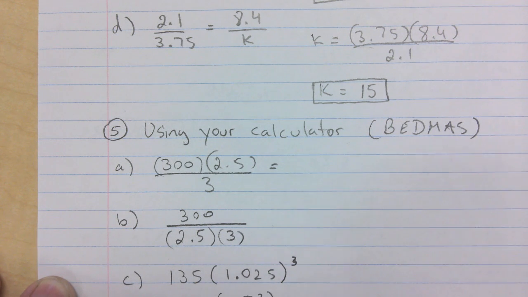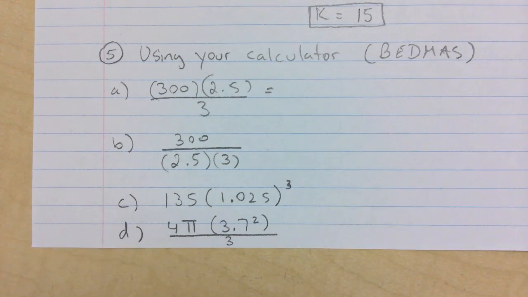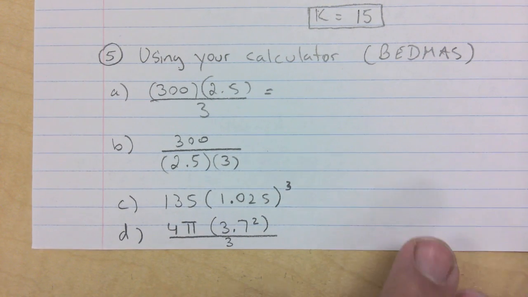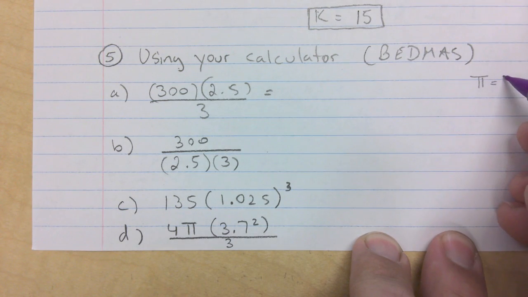If you don't have a pi button, try to look for that. Your calculators should all have a pi button, but if you don't, it's 3.14159.